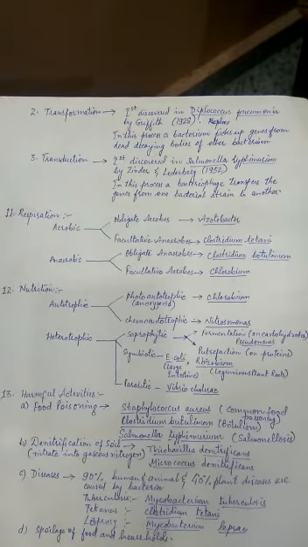It was first discovered in Salmonella typhimurium by Zinder and Lederberg, and in this process bacteriophages, which are those viruses which attack bacteria, so their hosts are bacteria, transfer the genes from one bacterial strain to the other bacterial strain.